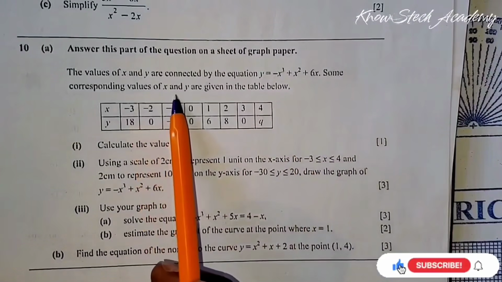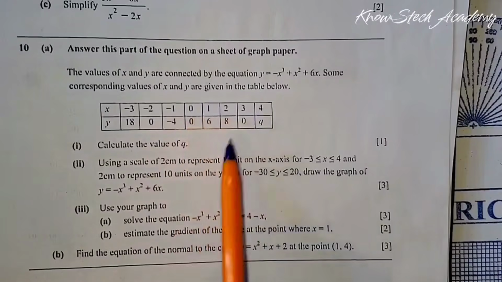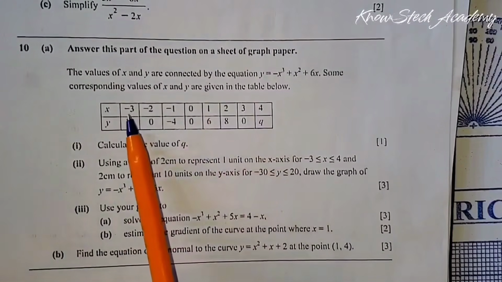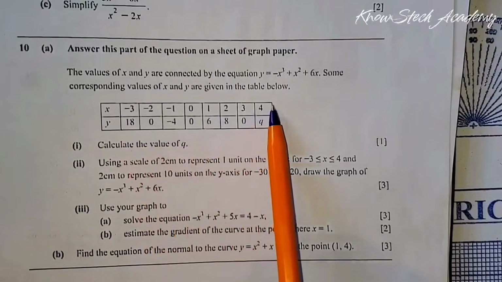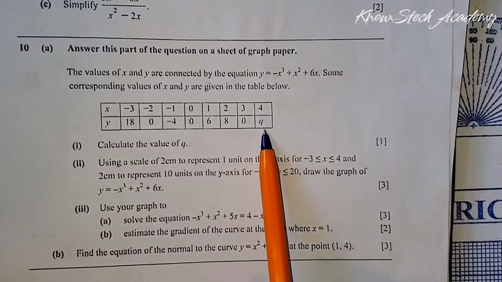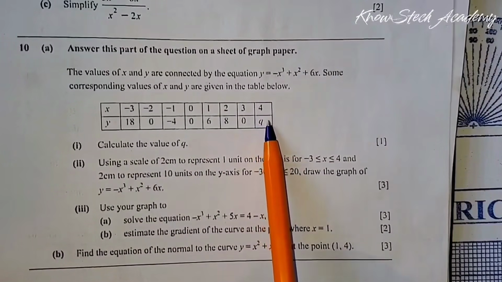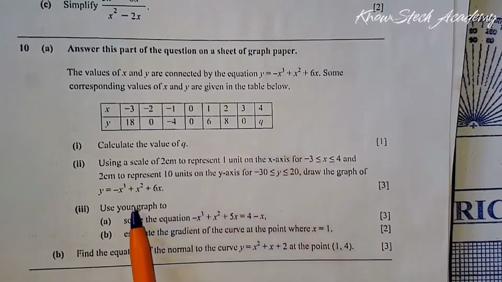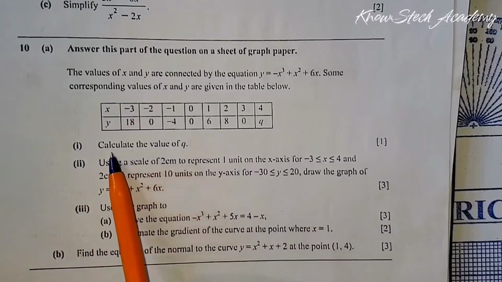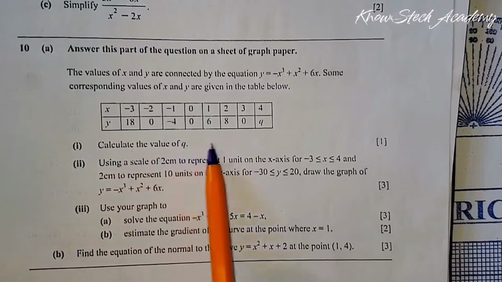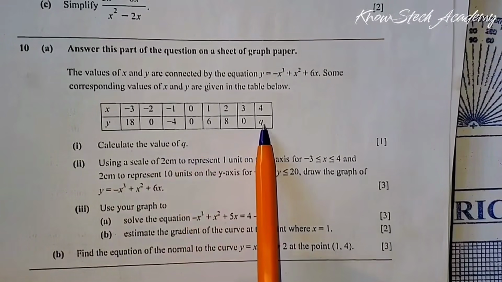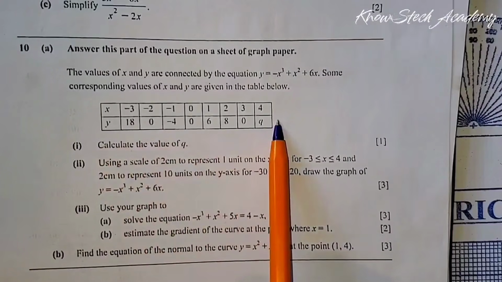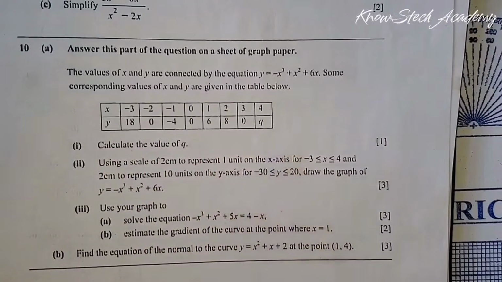Some corresponding values of x and y are given in the table below. So these are some of the corresponding values. We have negative 3, 18 up to 4, q. Okay, so we're interested in here where there is a variable, a missing value. Now, the first question here, we're asked to calculate the value of q. Calculate the value of q here. And when you look at q, clearly here is on the y-axis. So, this is how you solve it.